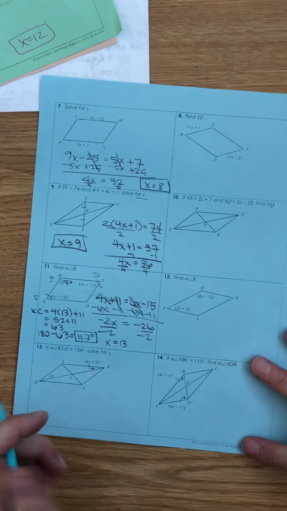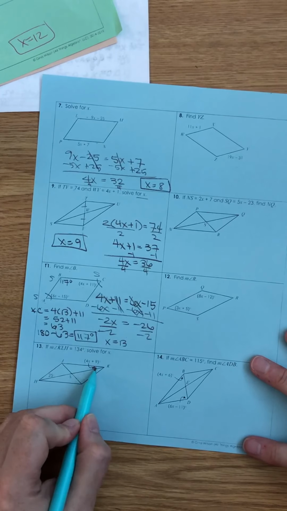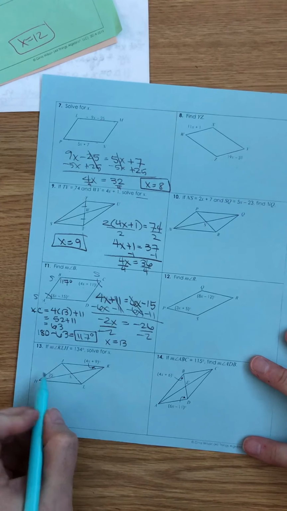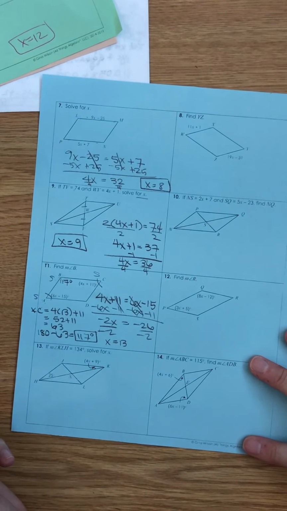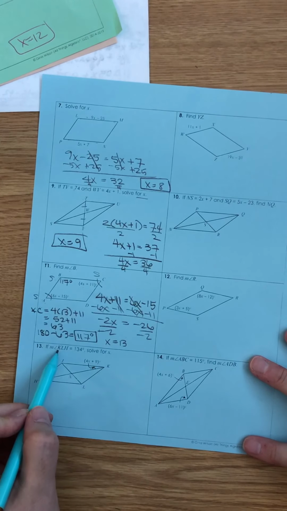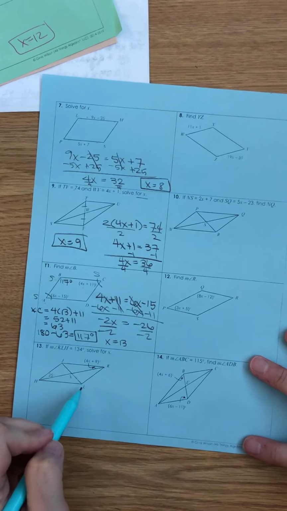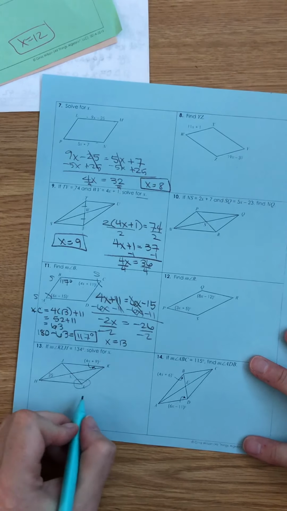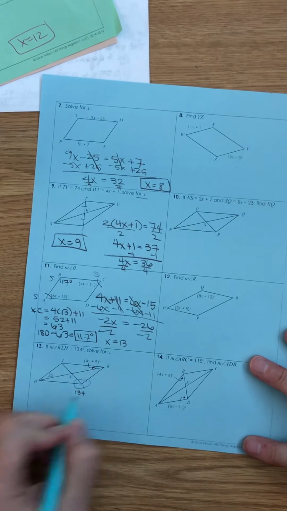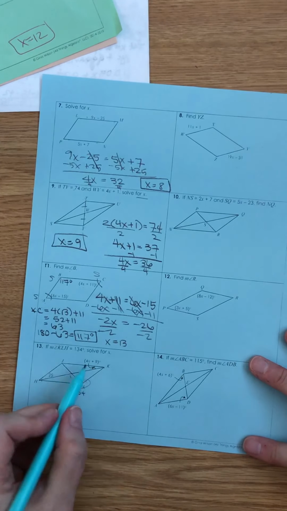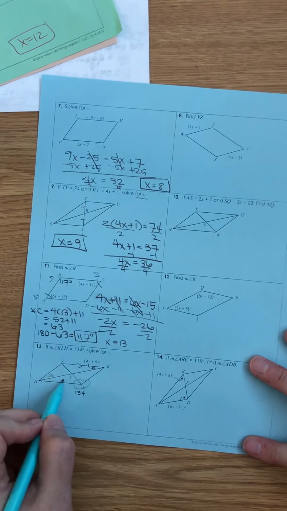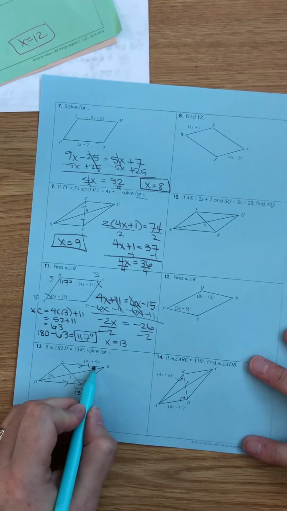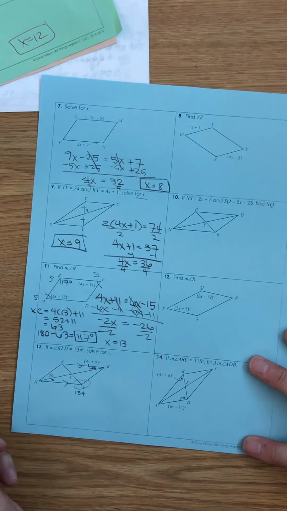Now, number 13, I see that they're using this little angle. We're going to have to use parallel lines. So KLH, that's this whole angle right here, is 134. Well, if these two sides are parallel, this angle and this angle have to be congruent.